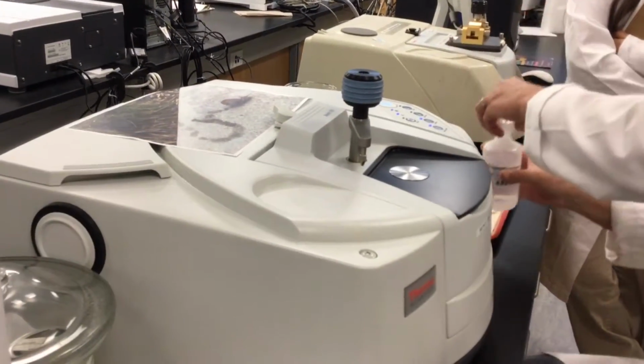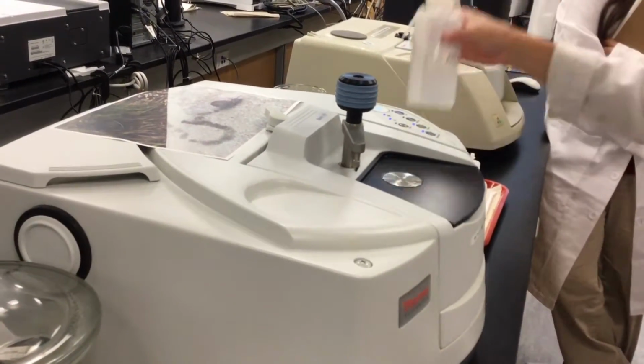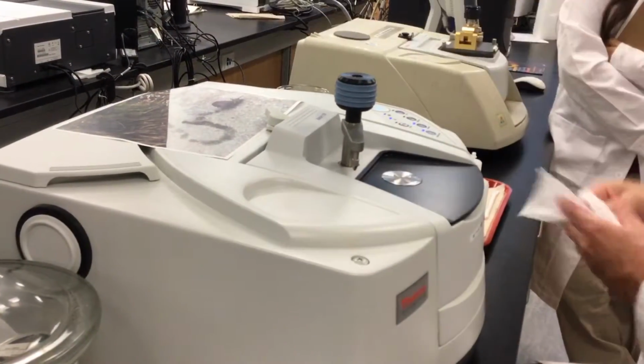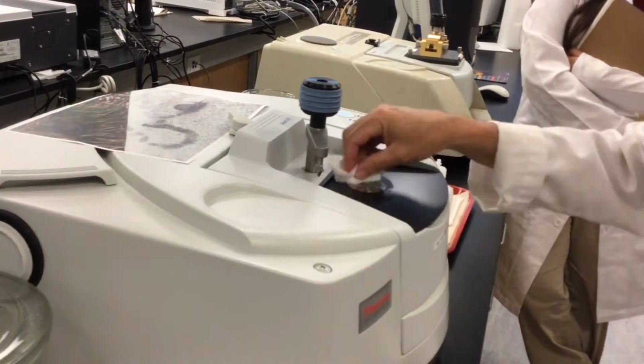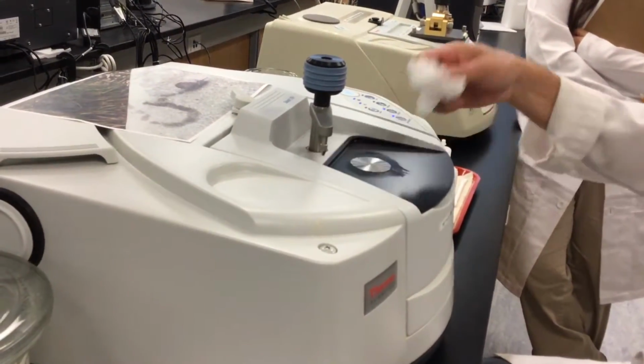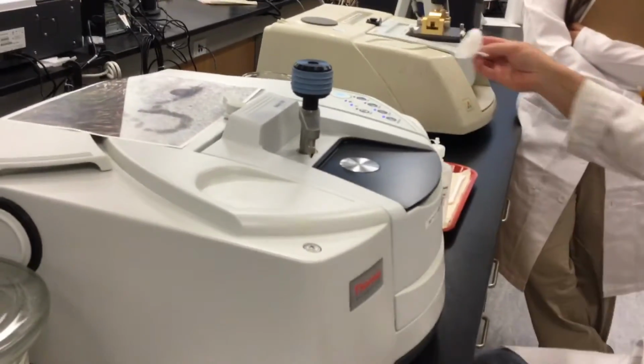And you can wash either with 1 or 2 propanol, whatever works better. Sometimes 1 propanol works better with oily stuff. The 2 propanol, that's just, you know, isopropanol. It works great with almost everything. And you'll wipe it down, and that's evaporating.